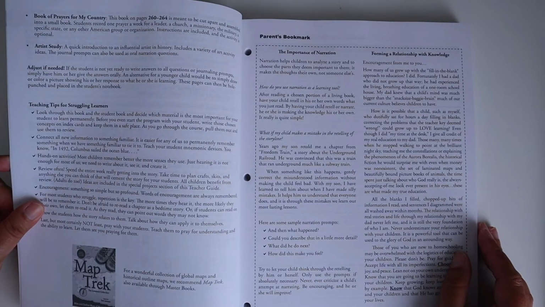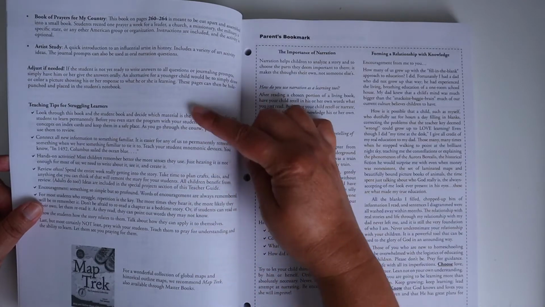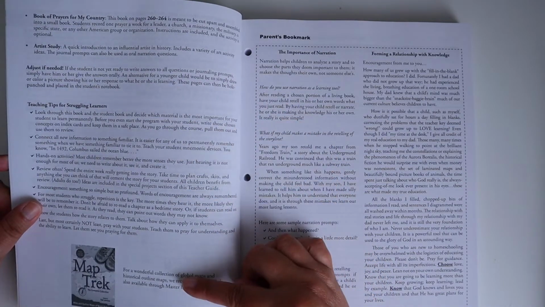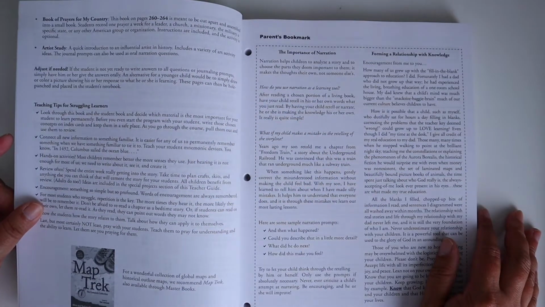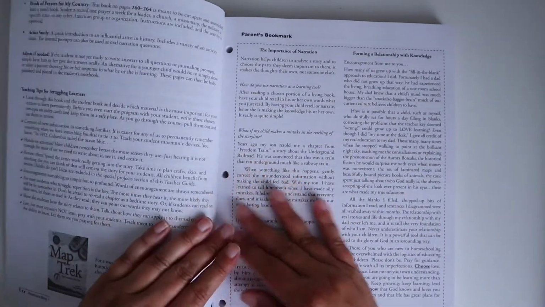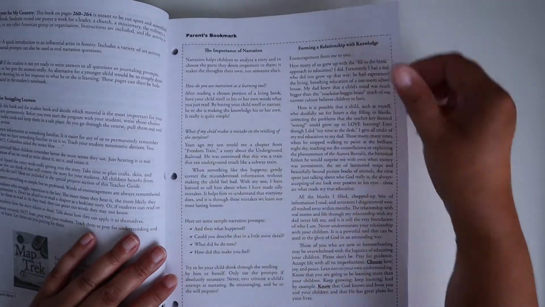Book of prayers for my country, which is within this book as well. Artist study, adjust if needed. Teaching tips for struggling learners. Very important if you have a struggling learner. You have some suggestions there, some tips. Parents bookmark.